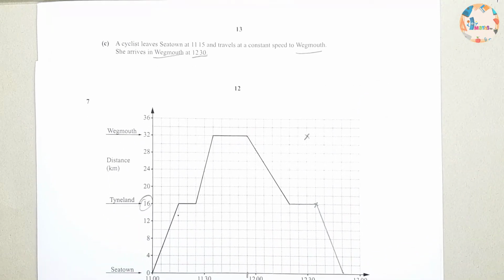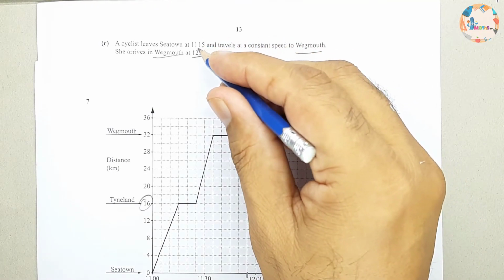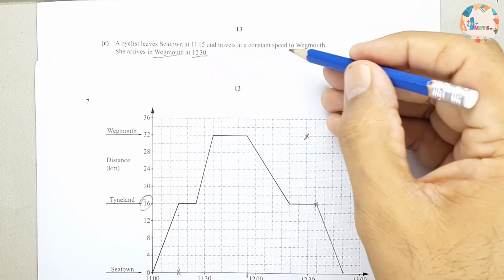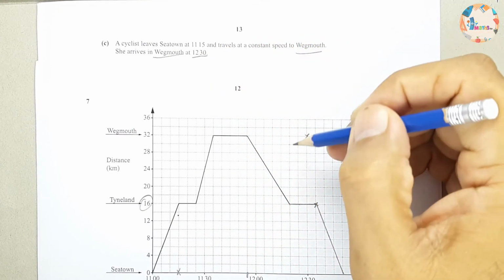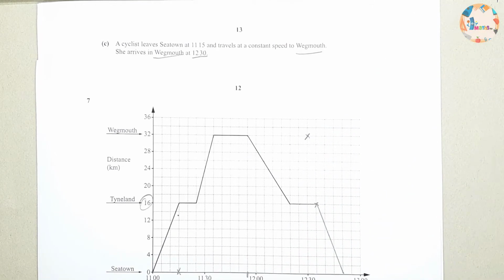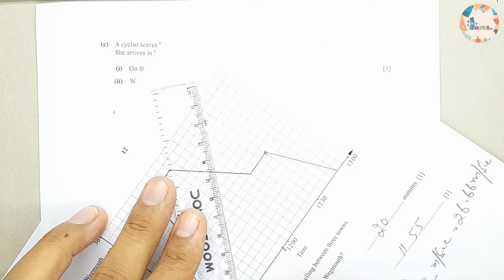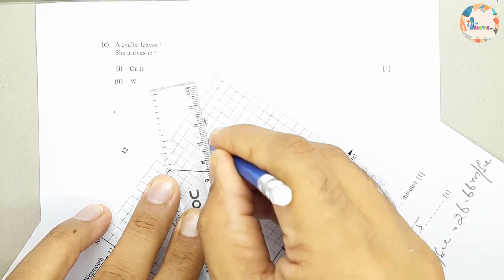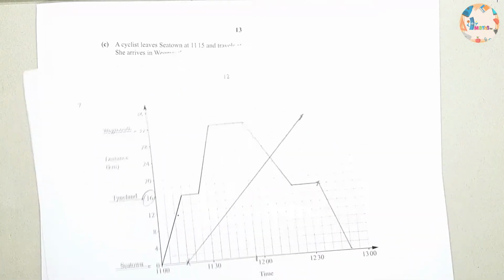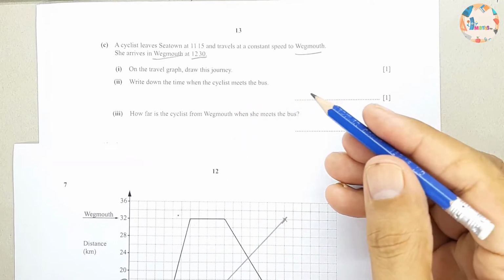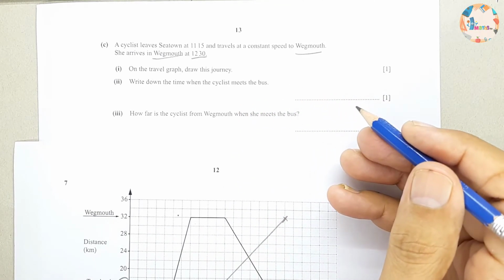So the cyclist leaves Seatown at 11:15. So 11:30 is this one, 11:15 will be this location. From this location, she travels at a constant speed and reaches this. So we will draw a straight line, because of constant speed. So we will be drawing this like this, and then the next part is: write down the time when the cyclist meets the bus.